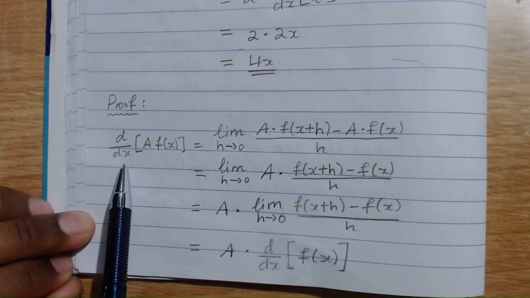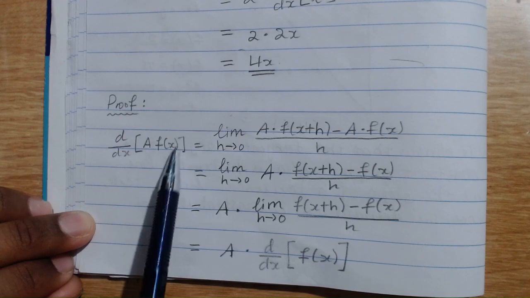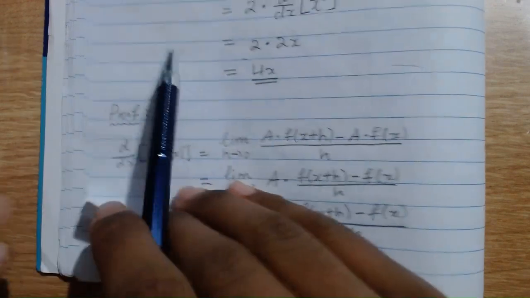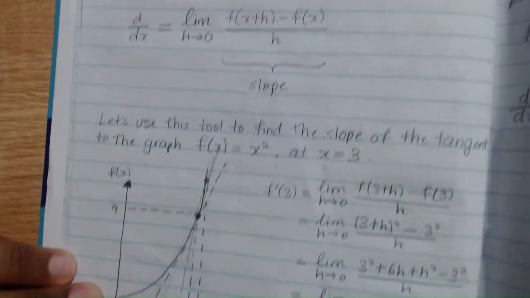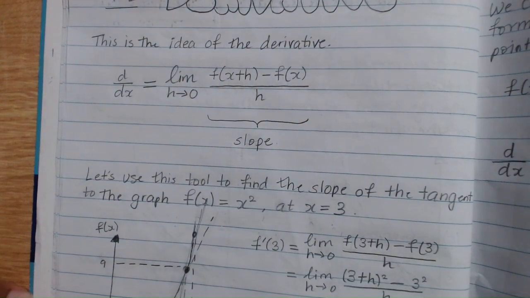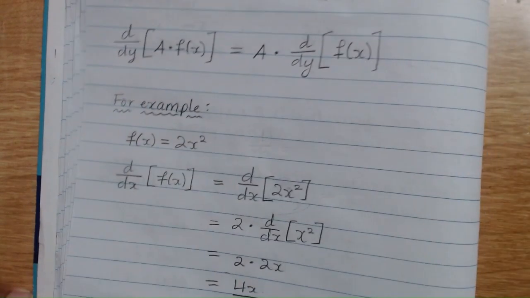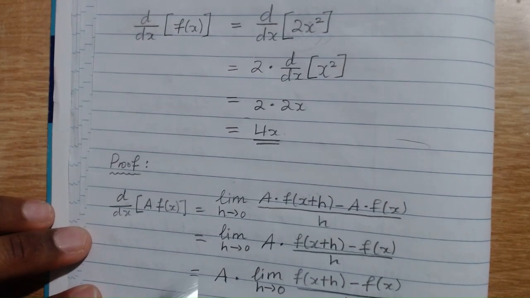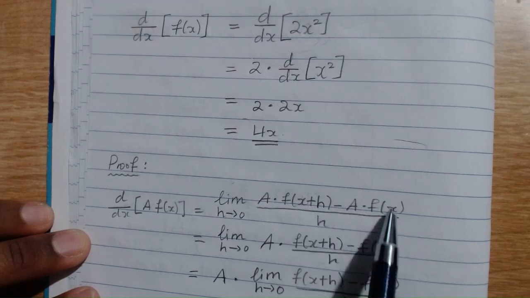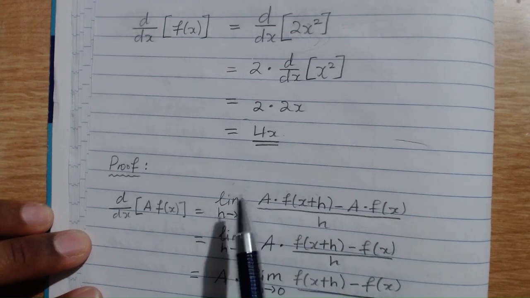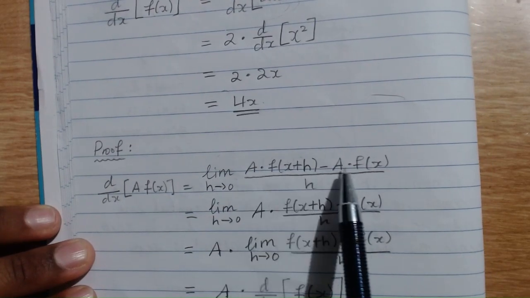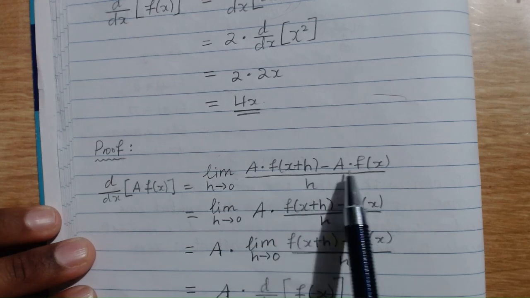So I'm trying to find the derivative of a function f of x scaled by some constant a, and I'm going to take the limit. So I'm using my limit formula here. So if you remember the formula for the derivative, the actual concrete formula, is the limit as h approaches 0 of the slope of a secant. So I'm using that same formula here, but the function is a times f of x. So I'm just plugging in x plus h and x into this whole function. So I'm doing that, and you can see that we have a common factor here, which is a. So we can actually factor out a.